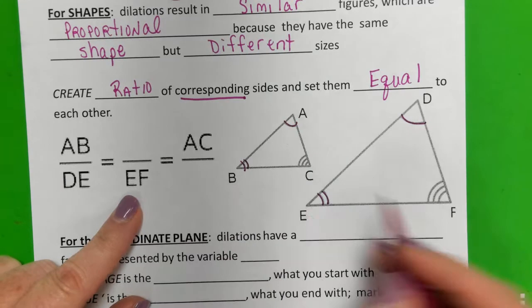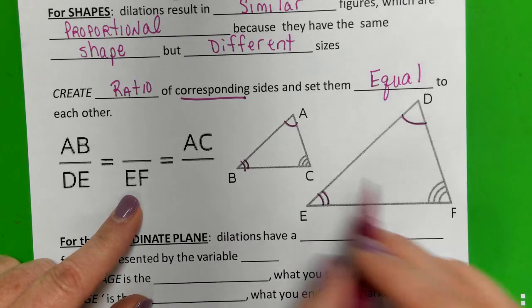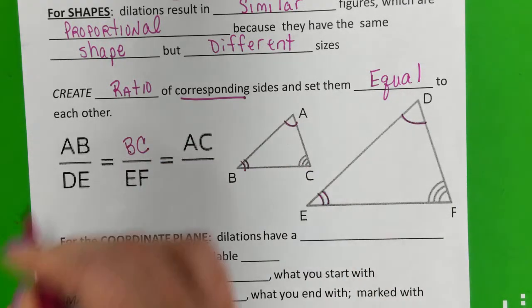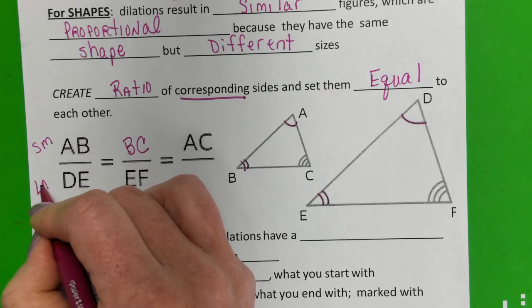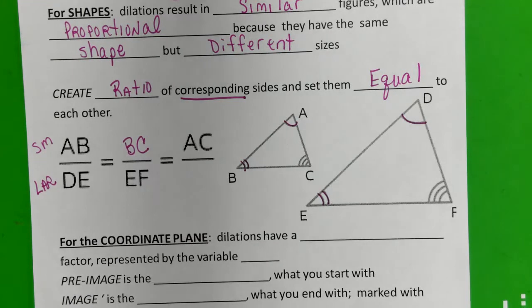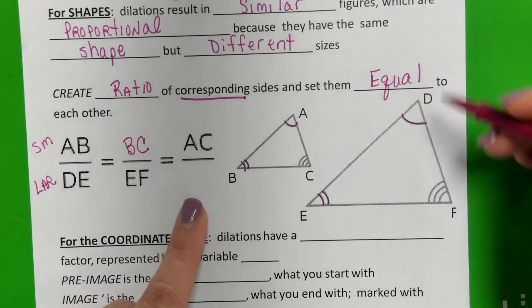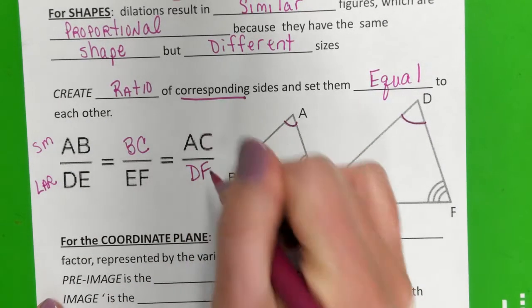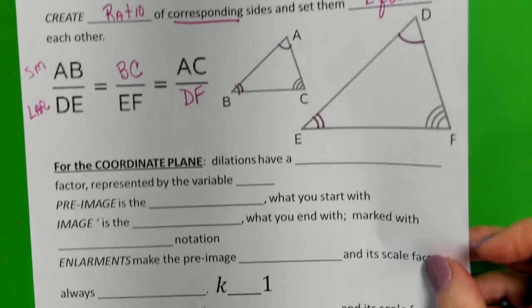Okay, so what about EF? What goes with EF? Hopefully you see that BC, right? So BC. Notice here we have the smaller triangle on top, the larger on bottom. And so that's really important too, that we're being consistent. AC, you see, corresponds with DF, right? Okay, so that's just kind of going over corresponding sides and how we can set up ratios and proportions.